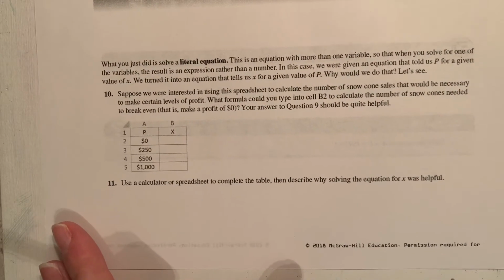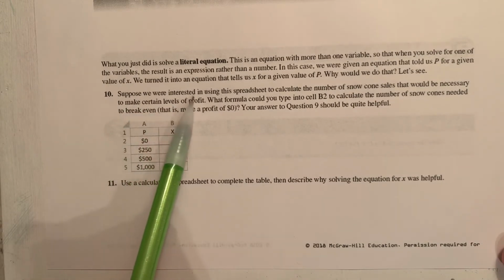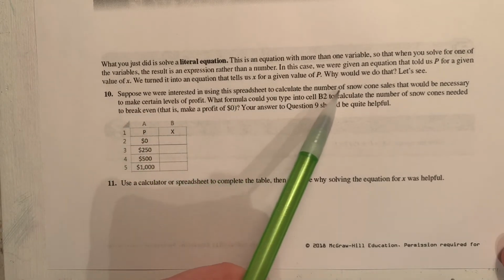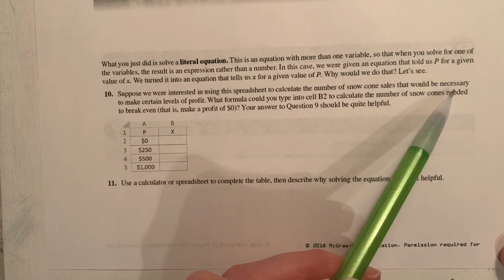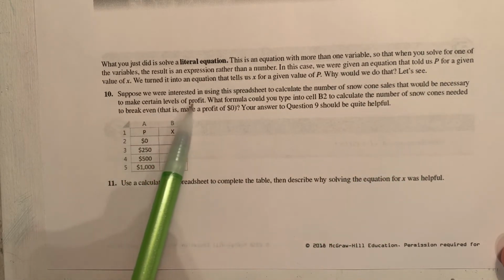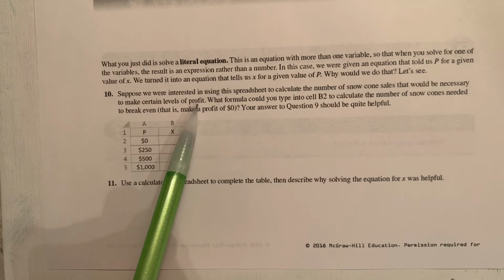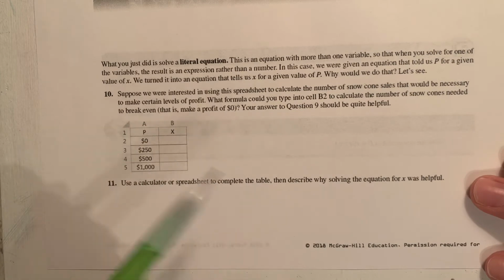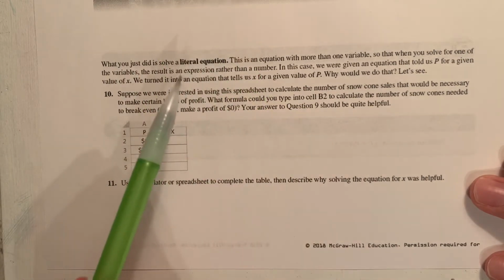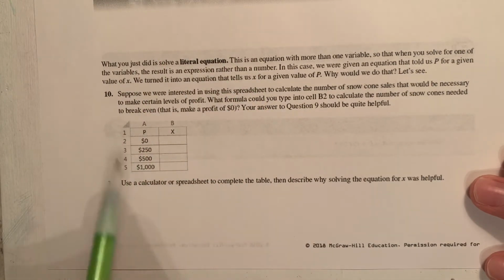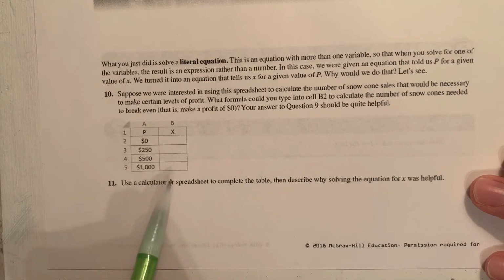So let's read number 10. Suppose we were interested in using this spreadsheet to calculate the number of snow cone sales that would be necessary to make certain levels of profit. Like, let's say I want to make at least $500. How many snow cones do I have to sell? Now I want to make at least $1,000. How many snow cones do I have to sell? Rather than recalculating it over and over again, we can use the formula we found in number 9, and we can set it up in a spreadsheet to be able to very easily have all the answers that we want.